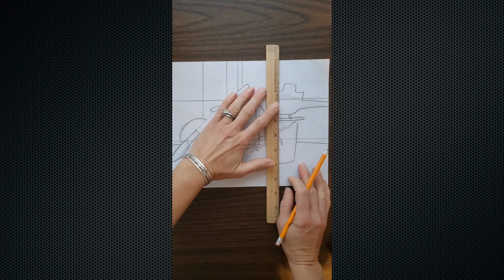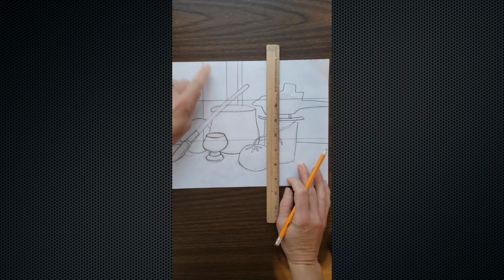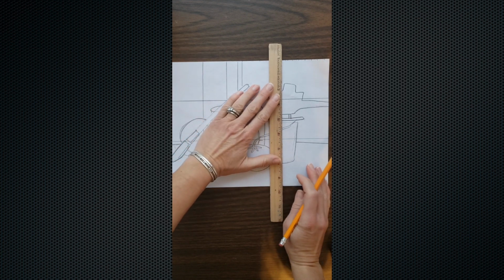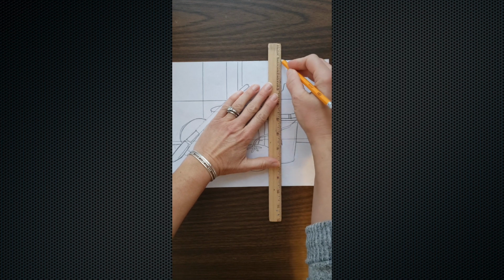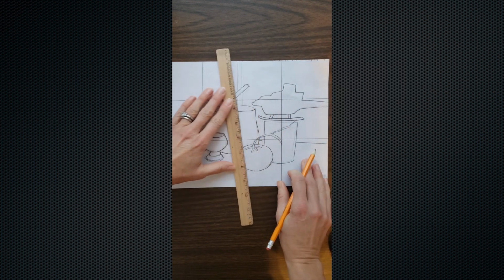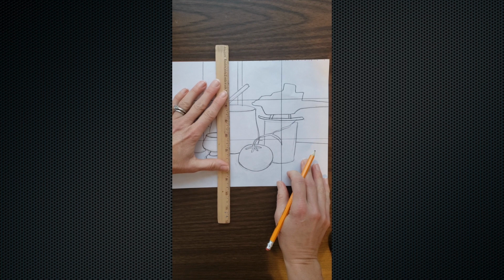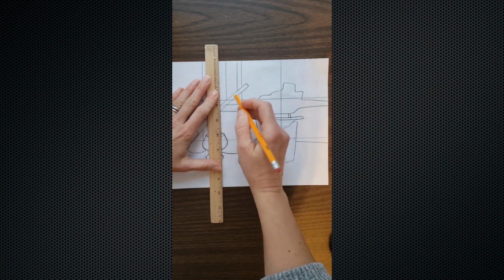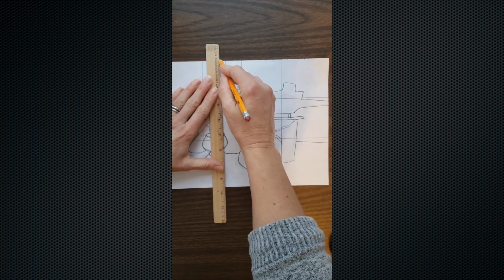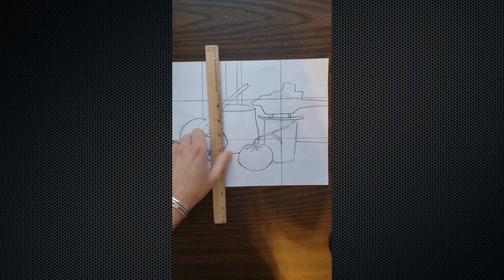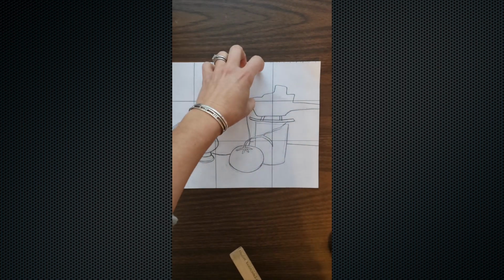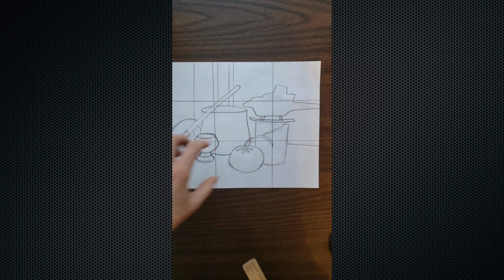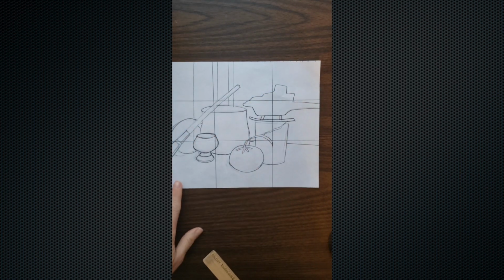I do have lines here that make it look like there's already a square there, but I need to make a new line. Maybe I'll bring it over here. Okay, so now I have my grid. So I have 1, 2, 3, 4, 5, 6, 7, 8, 9 separate squares.